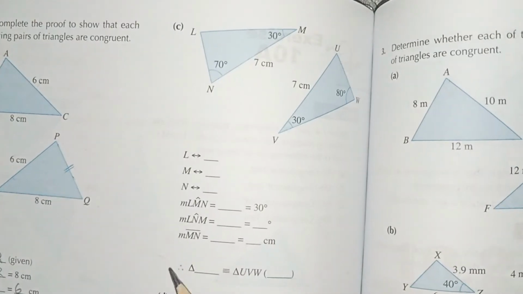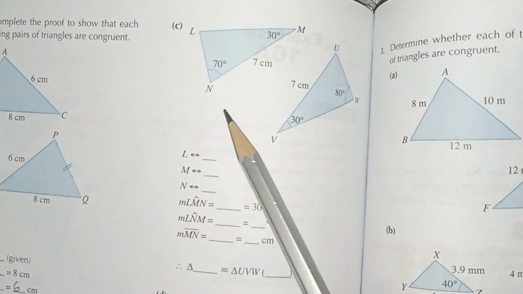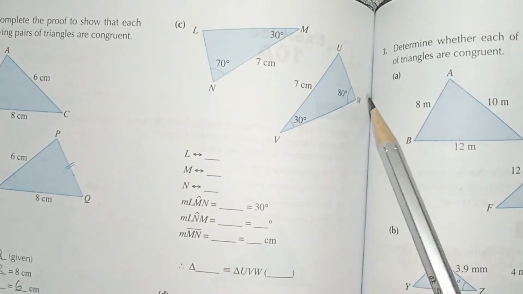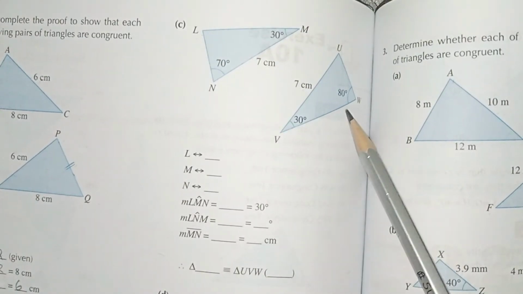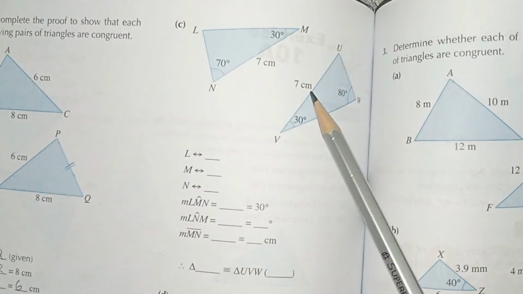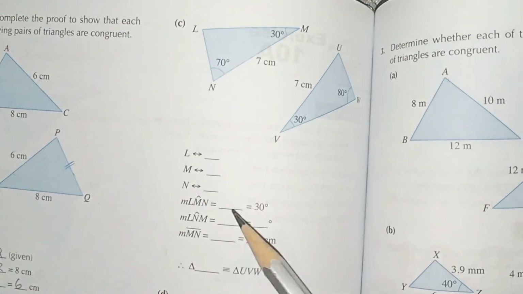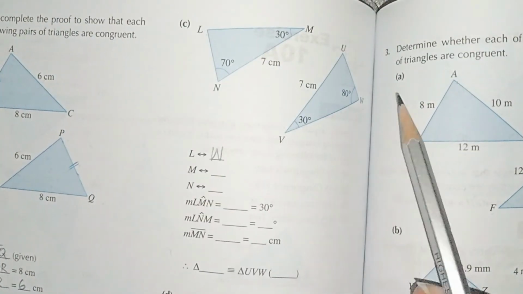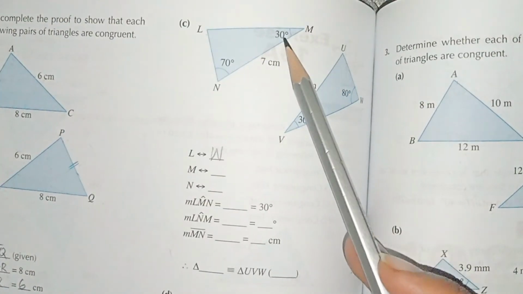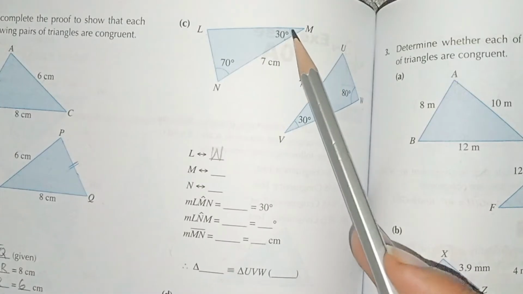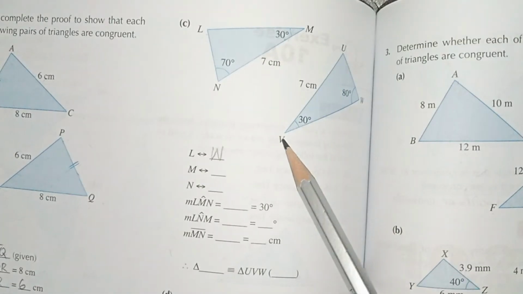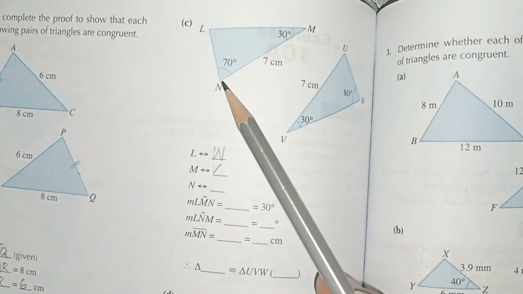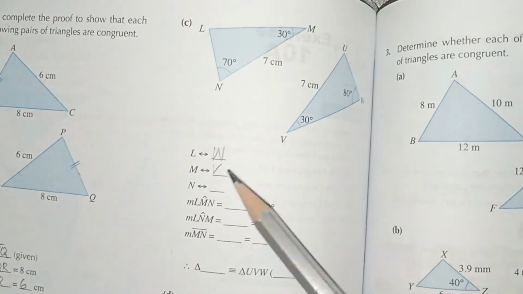Now students, part number C. In part number C, you can observe that the angle that L is opposite to the 7 centimeter, and you can observe that the 7 is opposite to the W, and that's why L and W. On point M, the angle is 30 and M is equivalent to V. N and U.